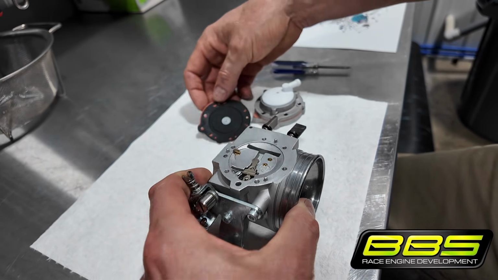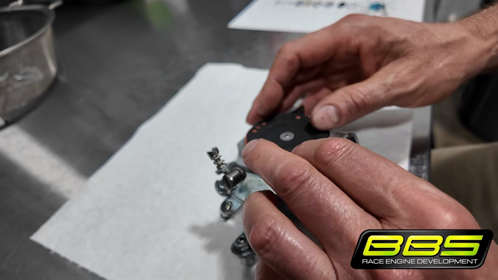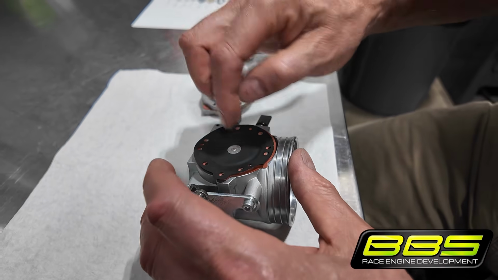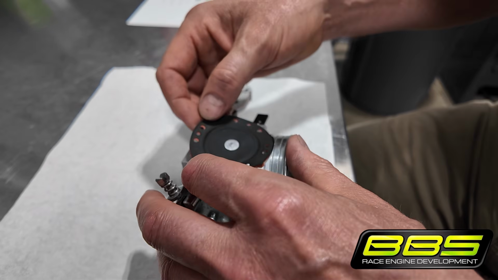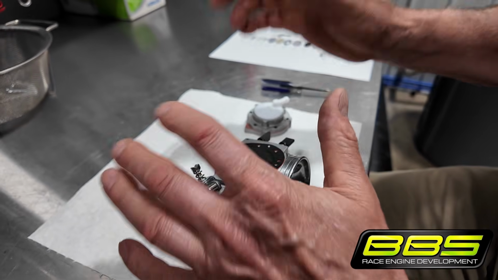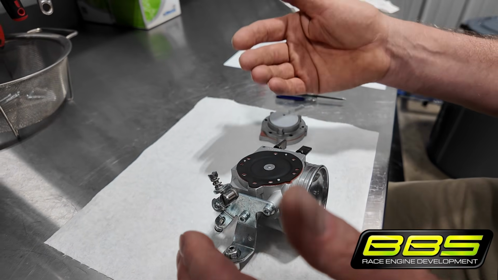And then as more fuel is required, it will pull this diaphragm down and allow more fuel into this well underneath here. So essentially, as the engine is running, this needle is always off of the seat, because if not, there would be no fuel flowing through the carburetor.